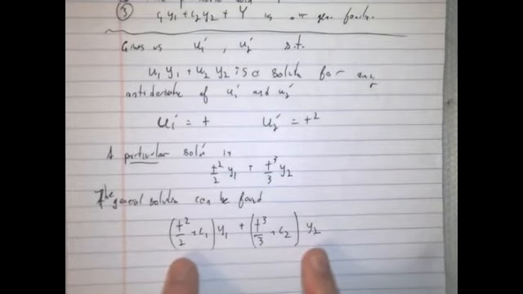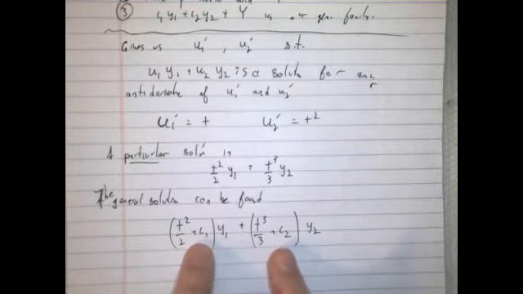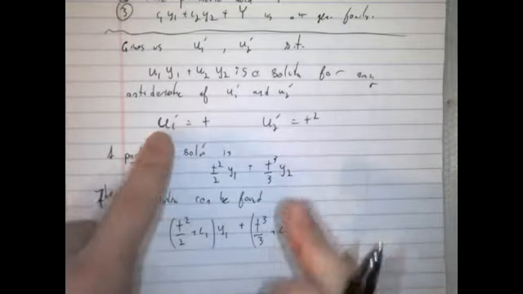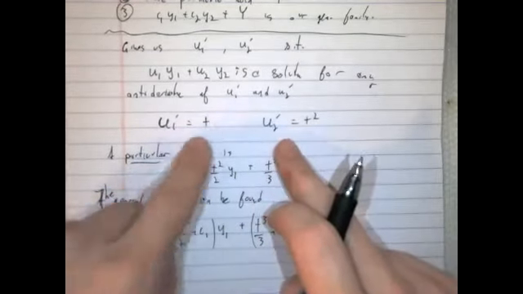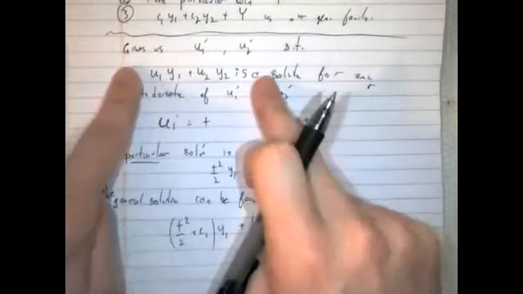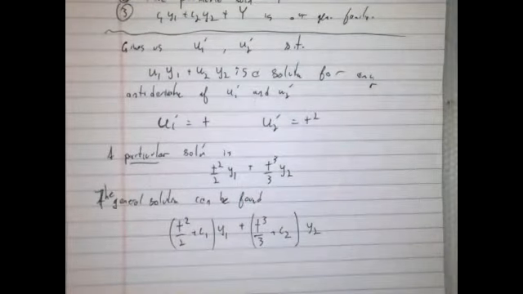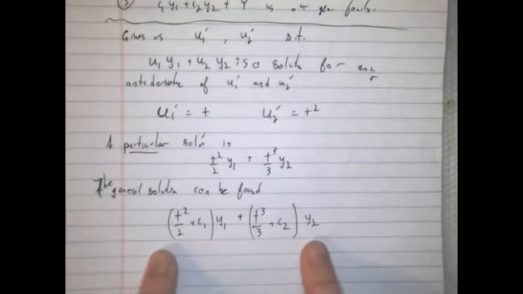Now, this will also be a solution for any choices of c1 and c2 by the exact same rule. Anytime that the derivatives are t and t squared, I know that this will be a solution. That's what I did all that work in variation of parameters for. So you agree that this looks like a general family?